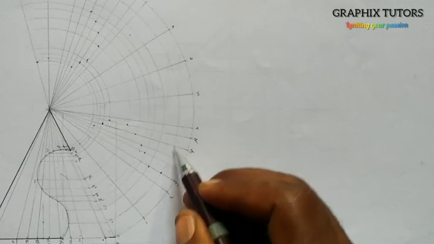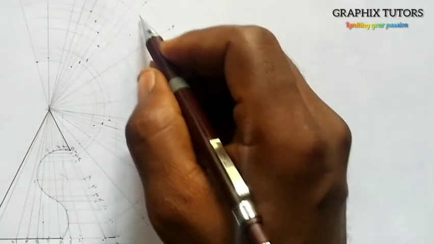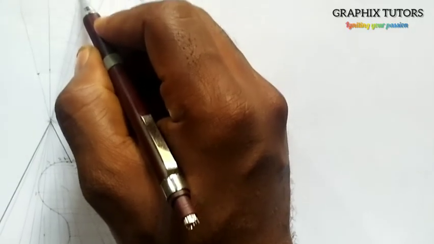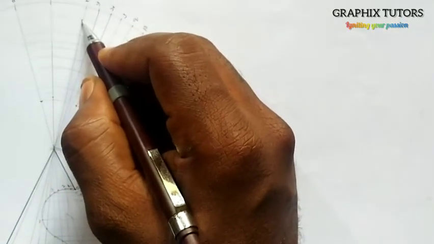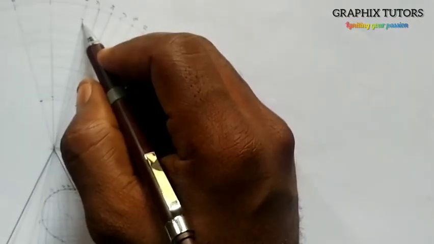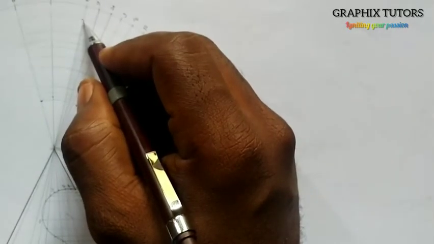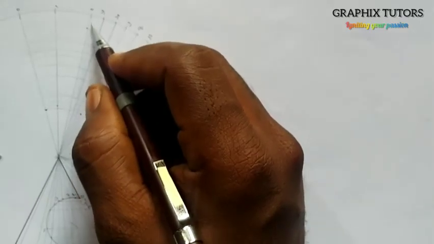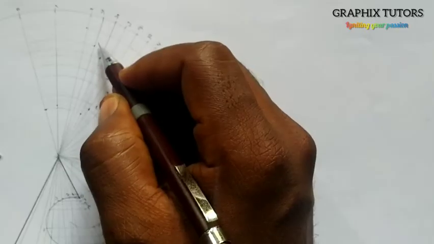Go to the other Y also. Just repeat the same process. This is the other Y here. So if I trace it, I'm having my second Y here. So if you trace it, this is the other Y here. Sorry. This is the other Y here also.